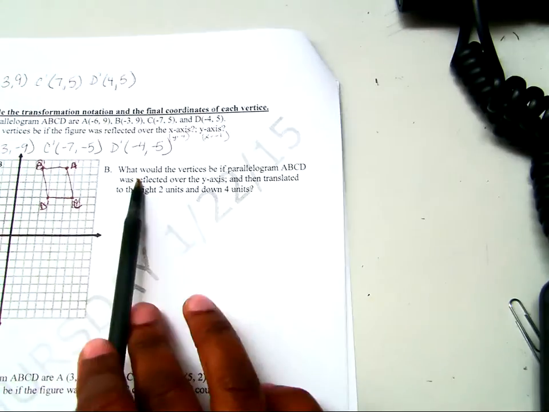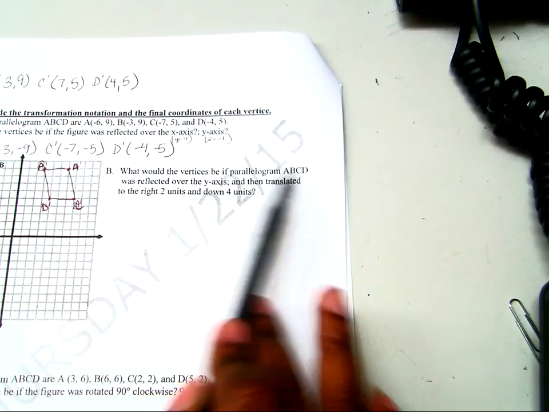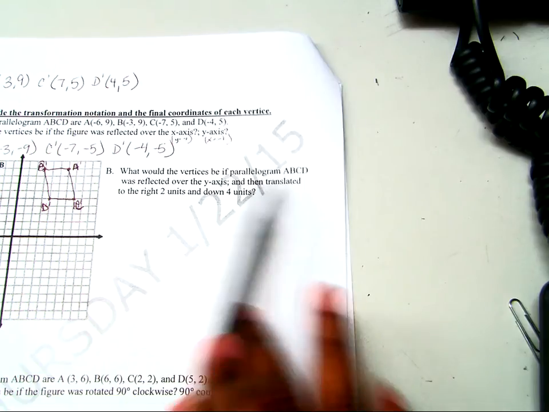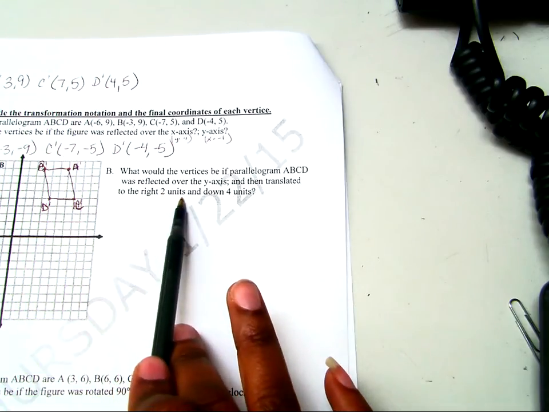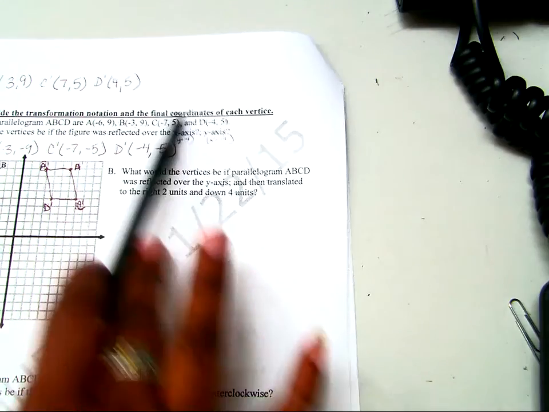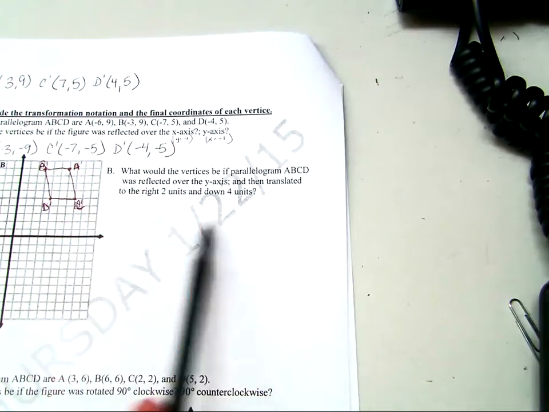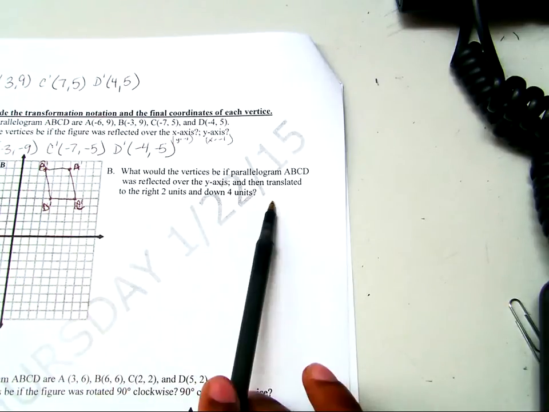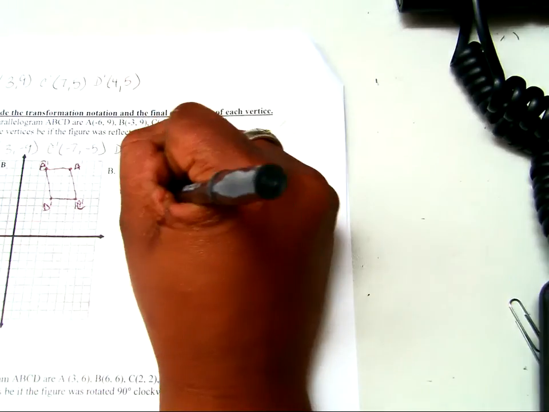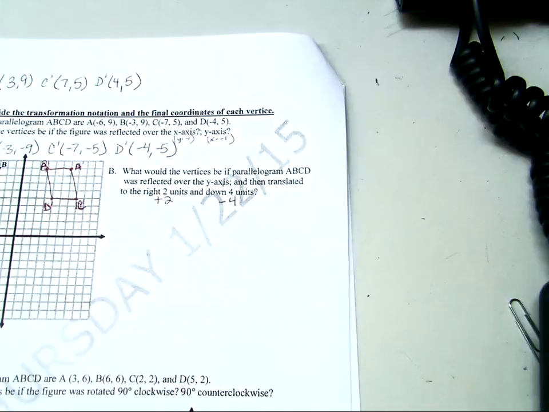What would the vertices be if parallelogram ABCD was reflected over the y-axis and then translated to the right 2 units and down 2 units? Okay? So we already know what it would be if it was reflected over the y-axis, and then they want to know what would it be if it was translated to the right 2 units, which is plus 2, and down 2 units, minus 4. So let's set that up.